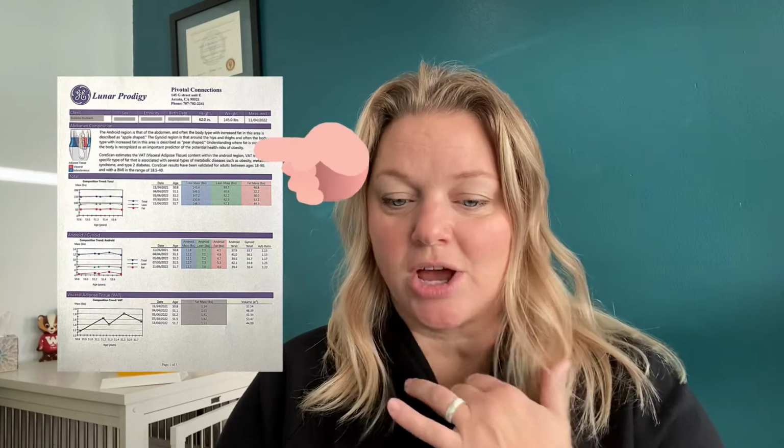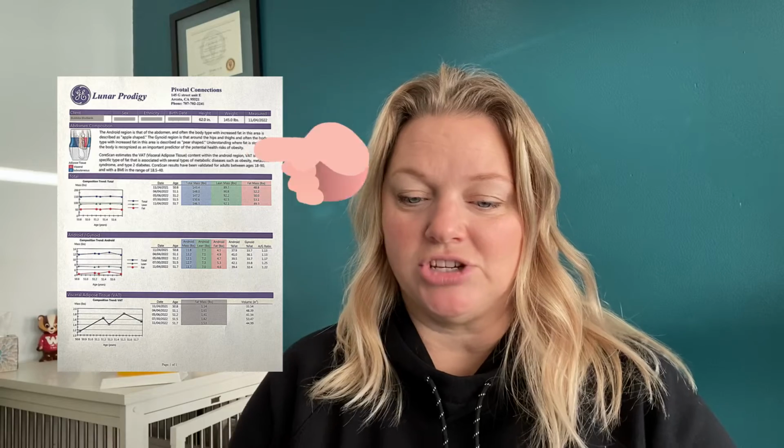But if you turn to the next page, now we're looking at abdomen composition. That description talks more about the android region, the gynoid region, and then this core scan, which gives you the visceral adipose tissue content within those regions. Visceral fat is the amount of fat that is deep within your organs, in and around your organs. You can't see it. I have seen skinny people with high VAT, and I have seen big people with low VAT. So it's not necessarily a size-correlated thing. Skinny fat is a thing.